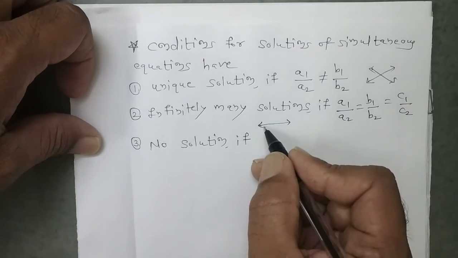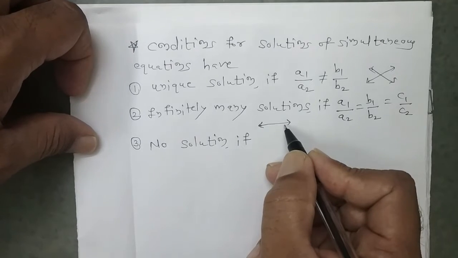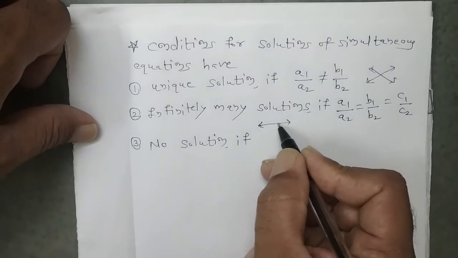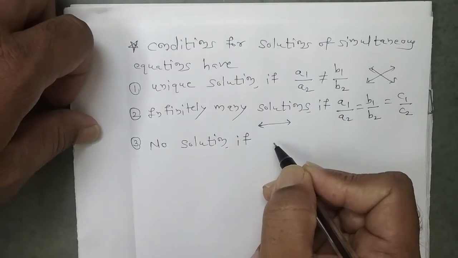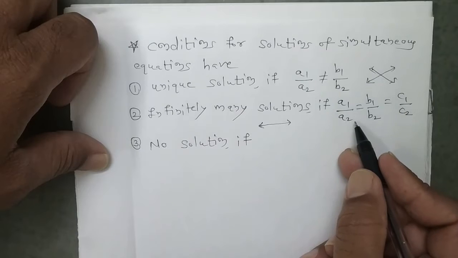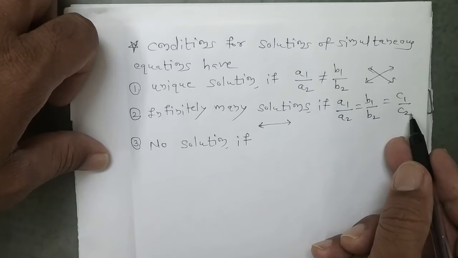That is, these two lines have infinitely many solutions, that is, infinitely many common points. Therefore the condition is a1 upon a2 equal to b1 upon b2 is equal to c1 upon c2.